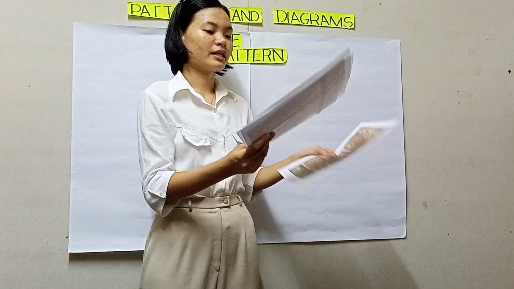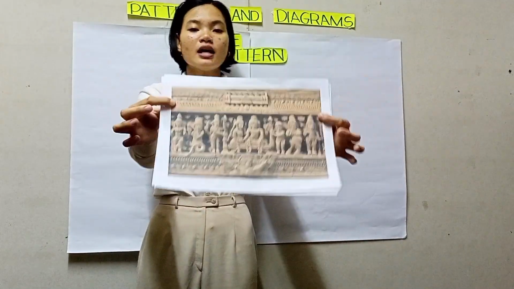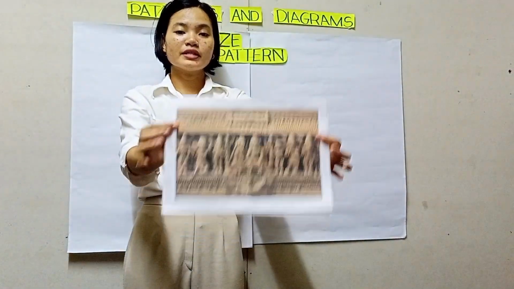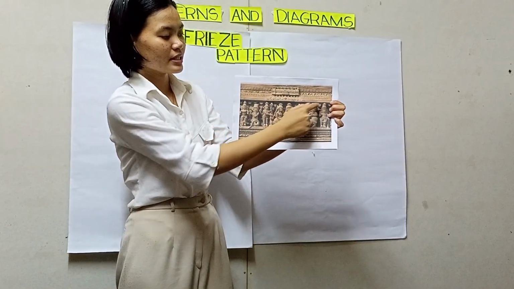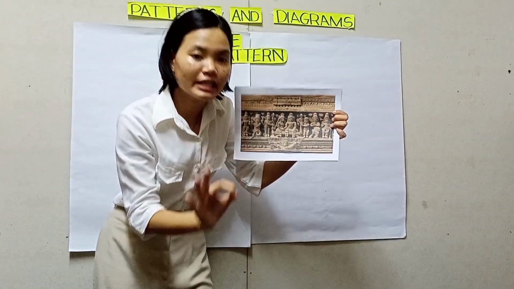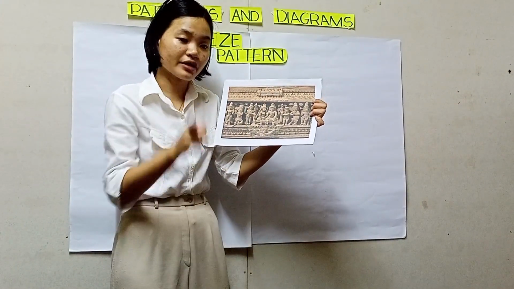So the next one we have is the wood carvings in Hindu temples. These carvings emphasize the linear repeating patterns in horizontal or vertical arrangement.